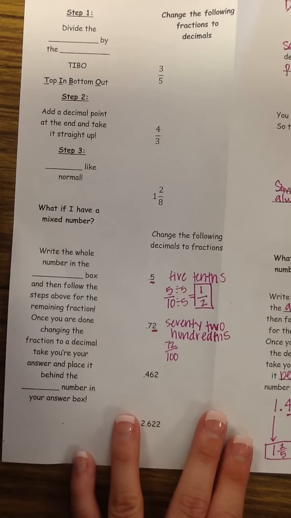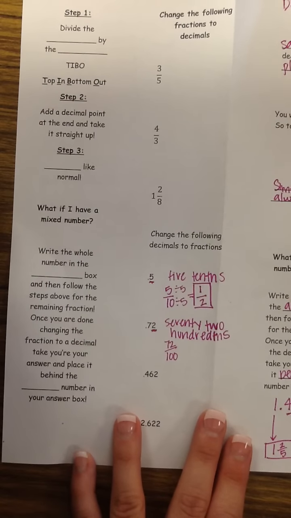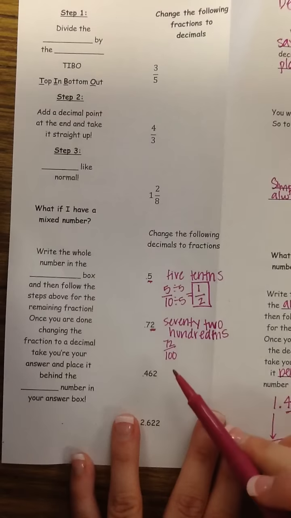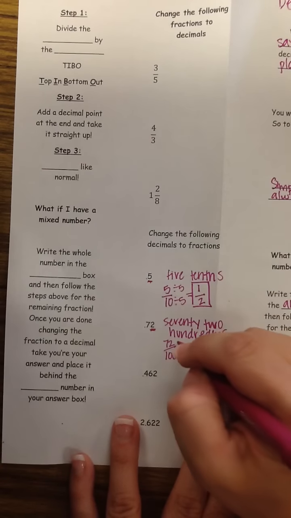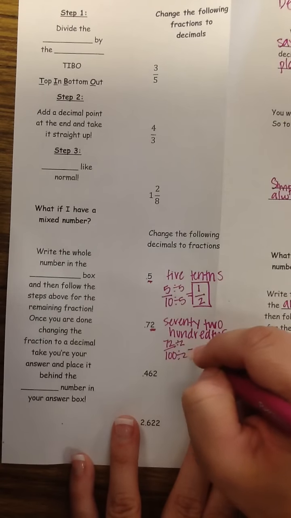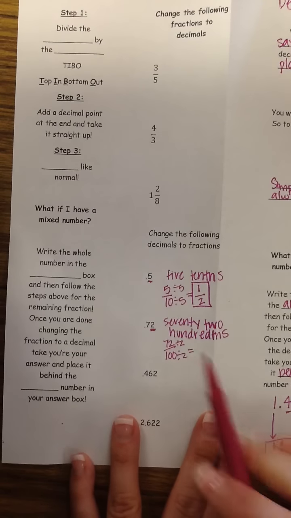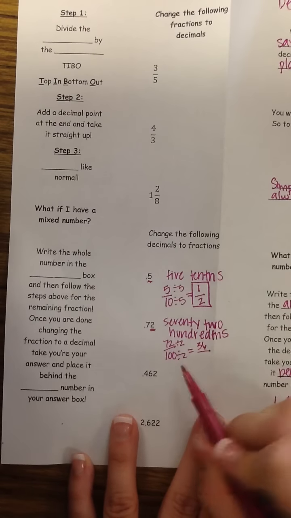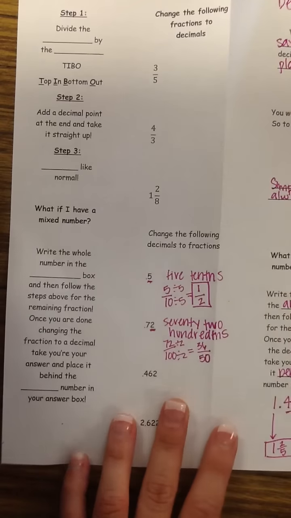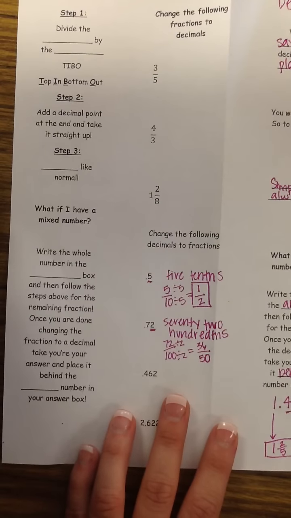Okay, after I write my fraction, write it like you say it. Then we need to simplify, so I'm going to look at that. And you may say, Ms. Clickman, those are big numbers. Well, where do I start? Well, let's look at it. If you can't think of the biggest number that you can divide into both of those, then start small. Both of these numbers are even, so I know that they can both be divided by 2. Even numbers can always be divided by 2. So 72 divided by 2 is 36, and 100 divided by 2 is 50. So there we go. We've got 36 over 50.